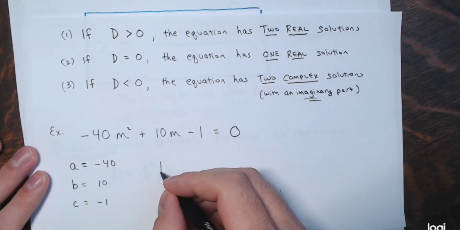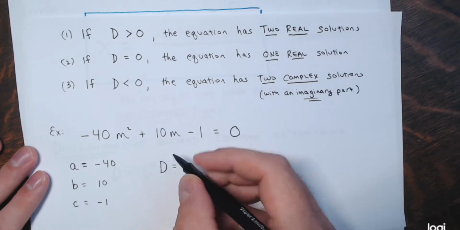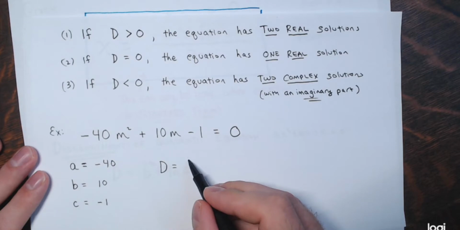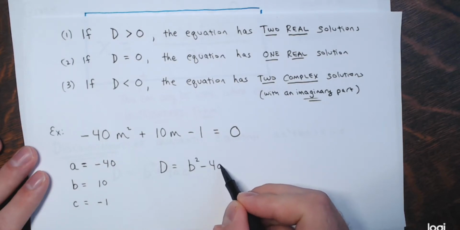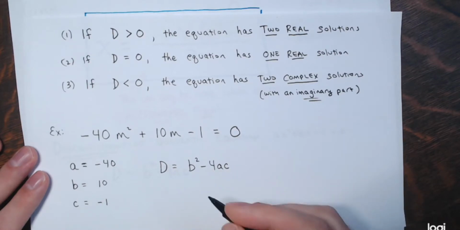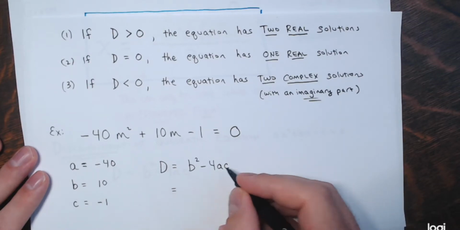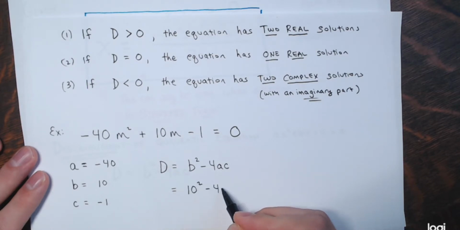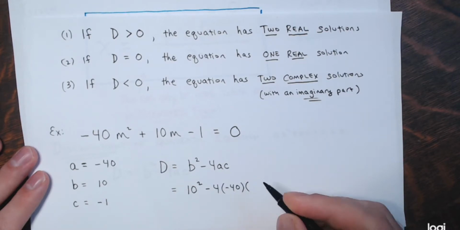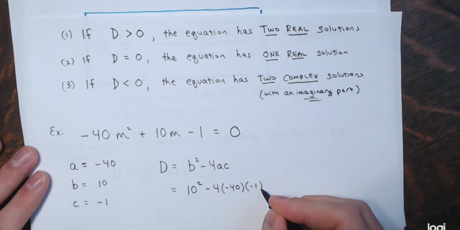Alright, so the discriminant, which I was calling capital D, is this again. It's b squared minus 4ac. So just replace these letters. b is 10, so we have 10 squared minus 4 times a, so times -40, times c, so times -1.